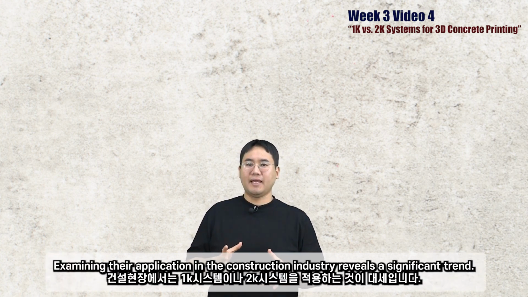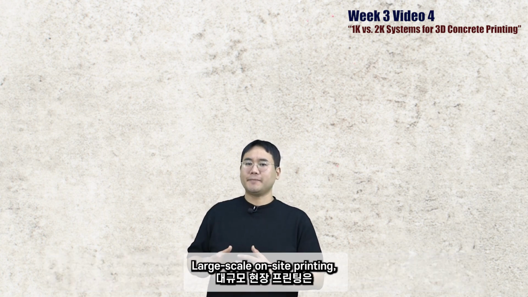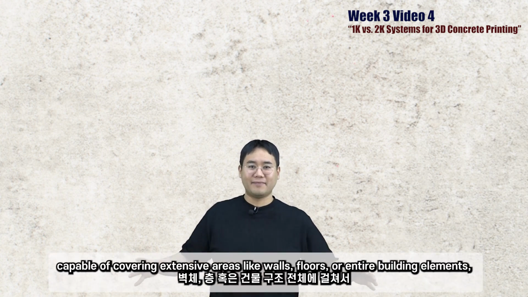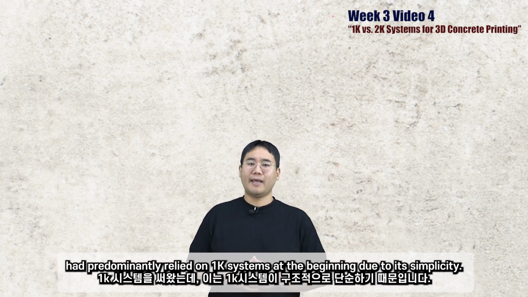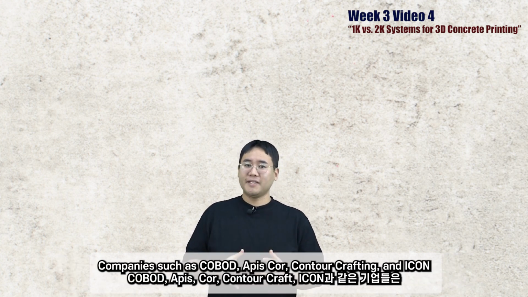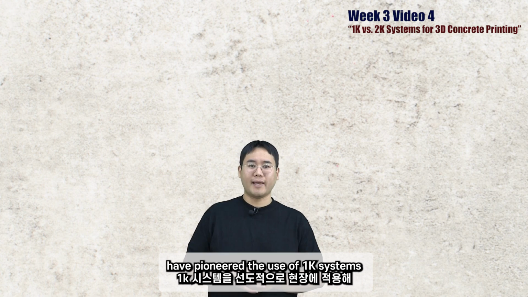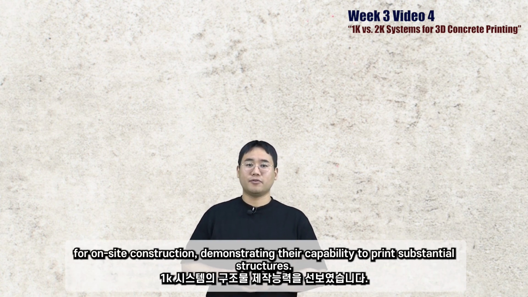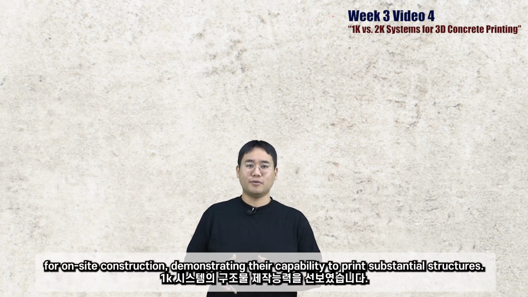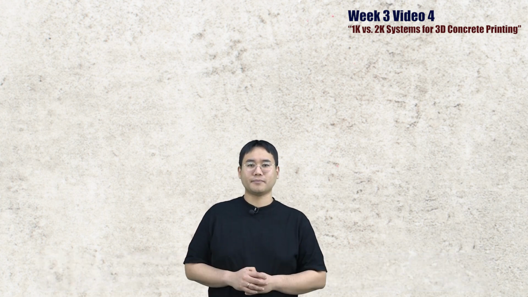Examining their application in the construction industry reveals a significant trend. Large-scale on-site printing, capable of covering extensive areas like walls, floors, or entire building elements, had predominantly relied on 1K systems at the beginning due to their simplicity. Companies such as COBOD, Apis Cor, Contour Crafting, and ICON have pioneered the use of 1K systems for their on-site construction projects, demonstrating their capability to print substantial structures.